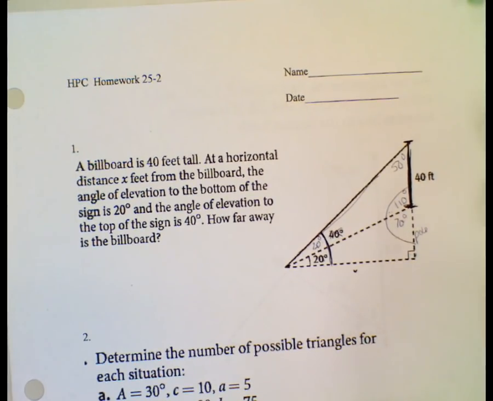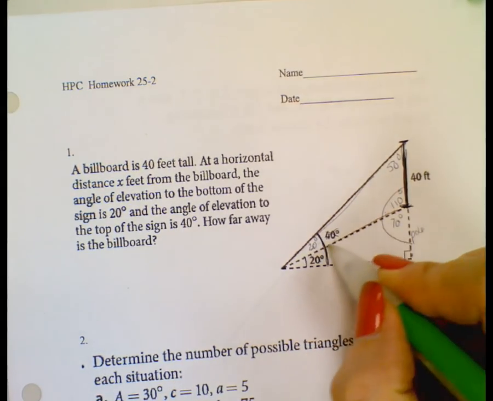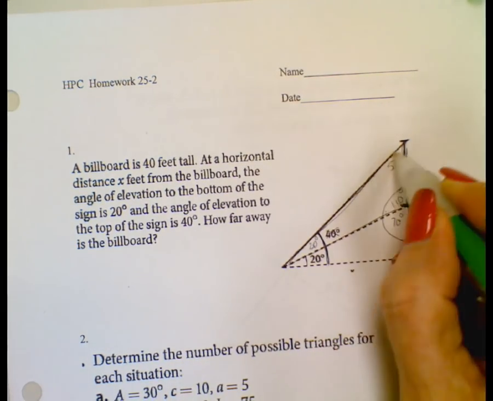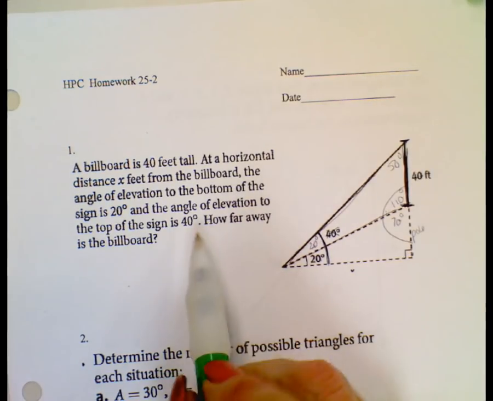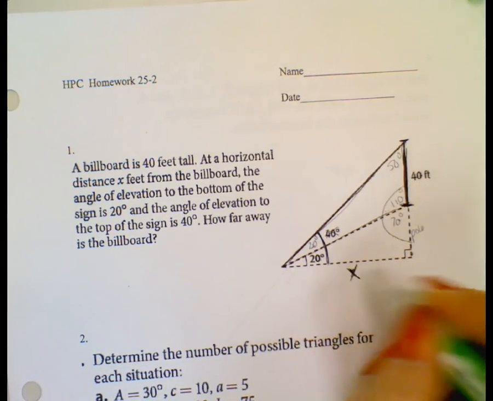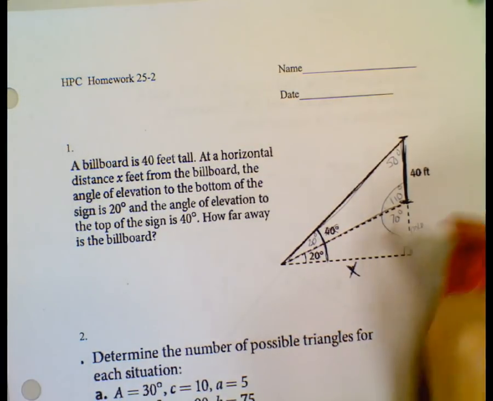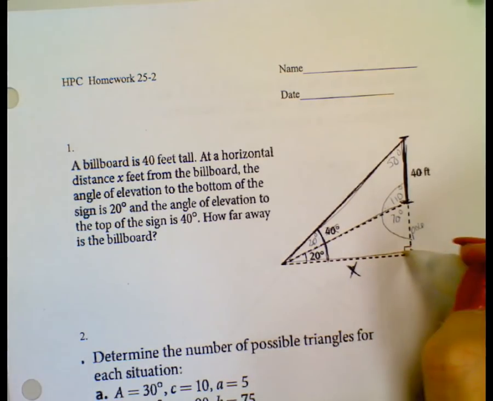So hopefully you understand those angles. And the only side that we know is this side. So we're going to have to use this triangle. No matter what we're solving for, we're going to have to use this triangle first because we know a side. It says, how far away is the billboard? So we need to know this, x. Because you're going to see how far this is. The billboard is up here, but it's still in a straight line with this area. So you're solving for x.